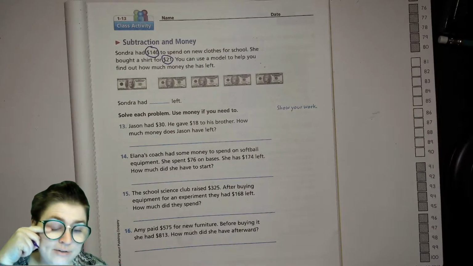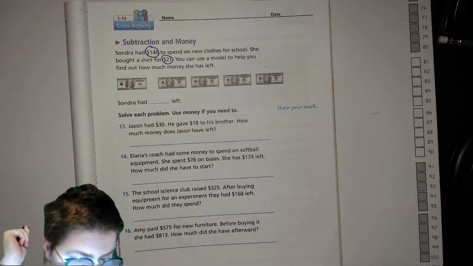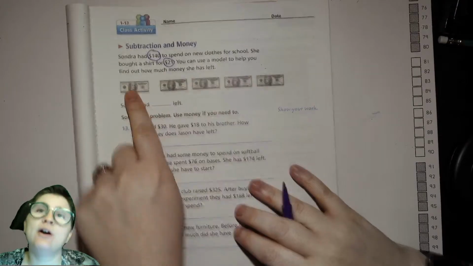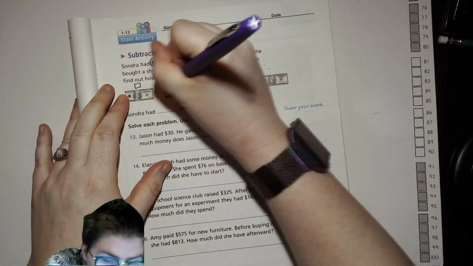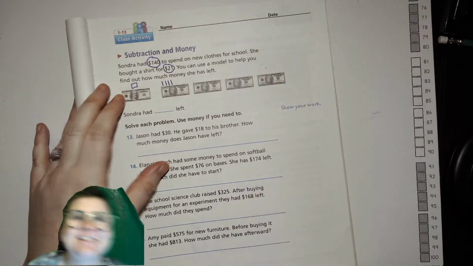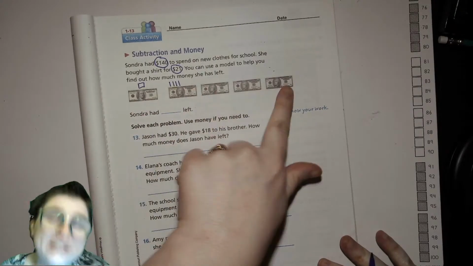You can use a model to help you find out how much money she has left. So she started with, you can almost imagine $100 and then 4 tens, right? That's like what we have here because it's a $100 bill and then 4 $10 bills.